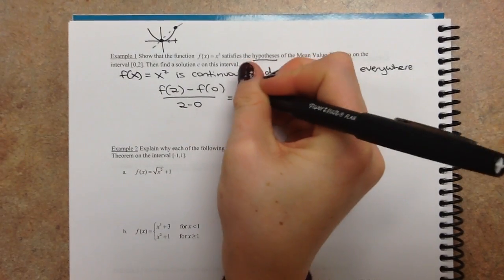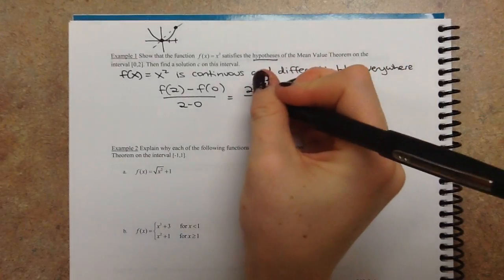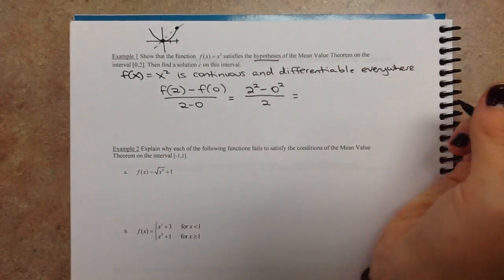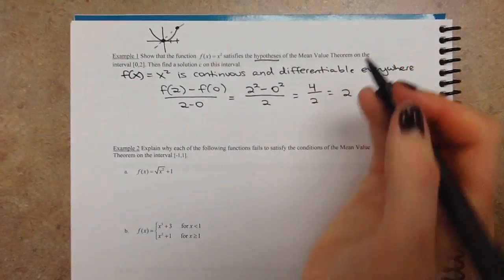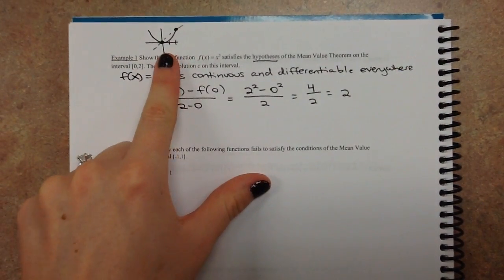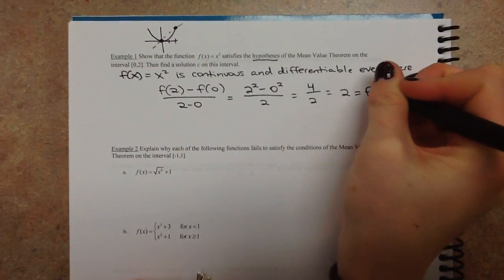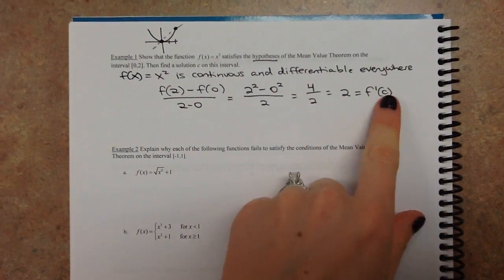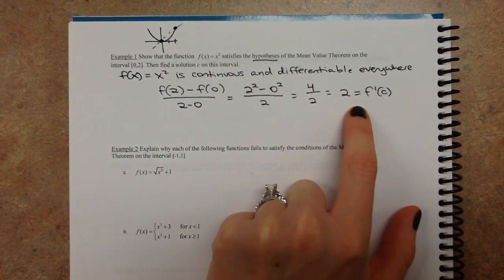So f of 2 would be 2 squared, f of 0 would be 0 squared, and then of course 2 minus 0 is 2. So the numerator is 4 minus 0. So this is saying the slope of this secant line right here is 2. And so my theorem tells me that I can find a value of C such that f prime of C is equal to 2. Okay, so this is what I'm trying to find right here.